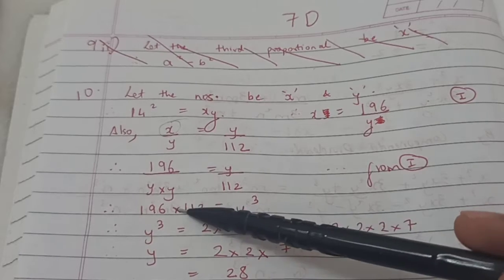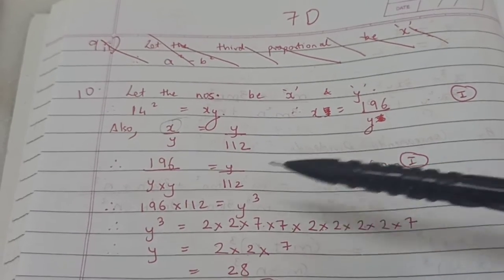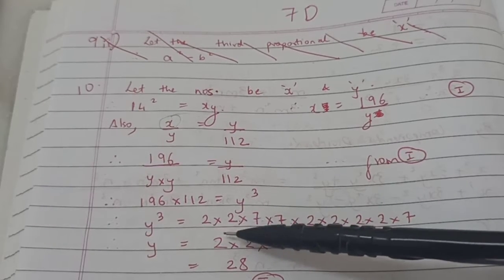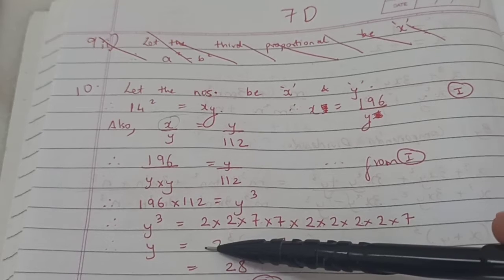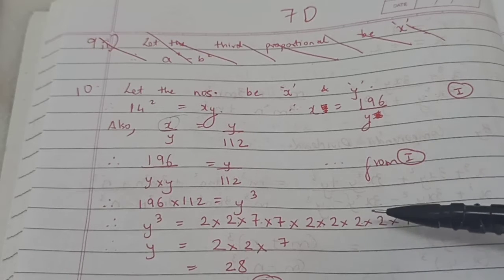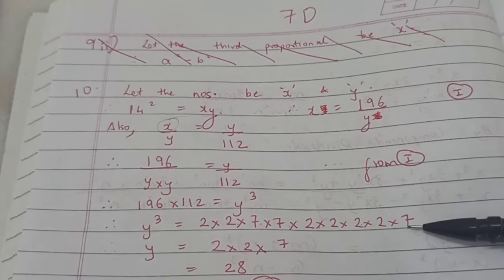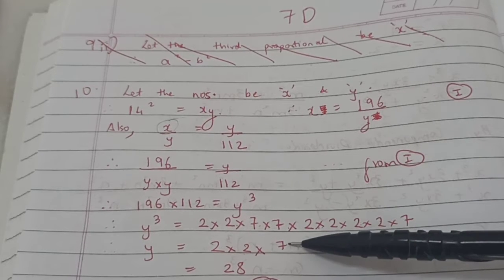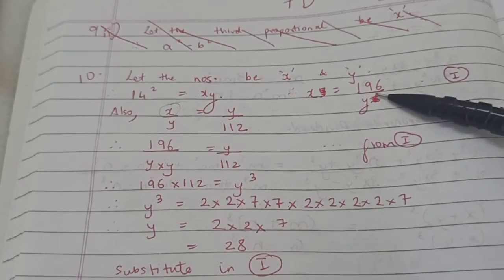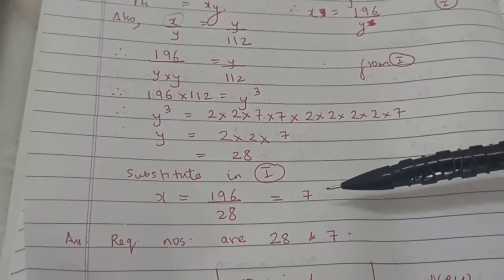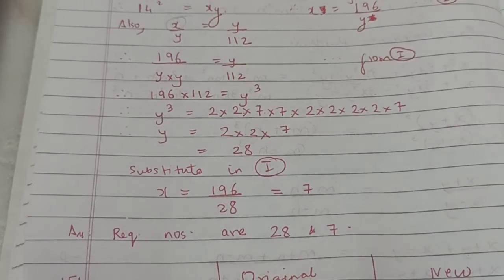How to remove a cube root? Don't multiply them, rather factorize them and take out groups of 3. So 1, 2, 3, so write 2 once. 1, 2, 3, so write 2 again. 1, 2, 3, so write 7 once. So the answer of y is 28. Substitute that in equation 1, you get the value of x as well. Don't forget to write the final statement. Required numbers are 28 and 7.